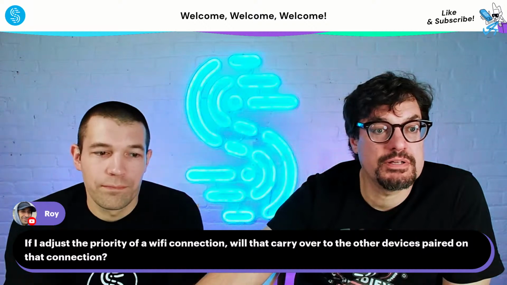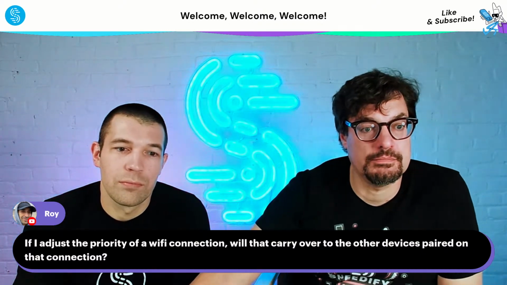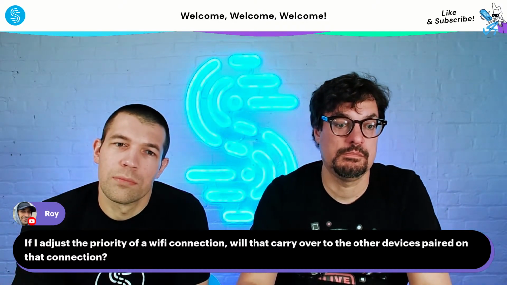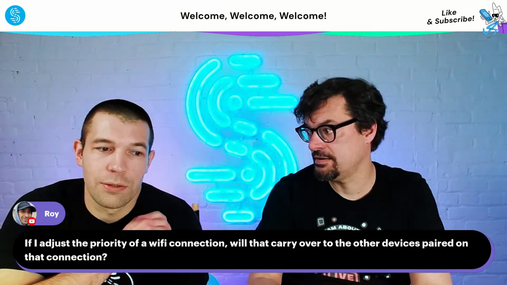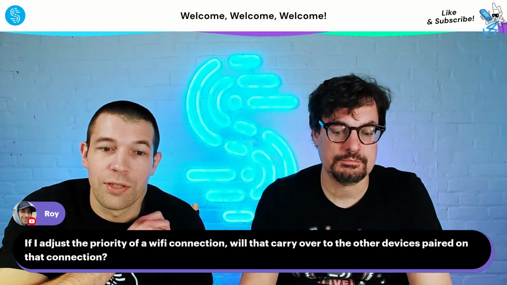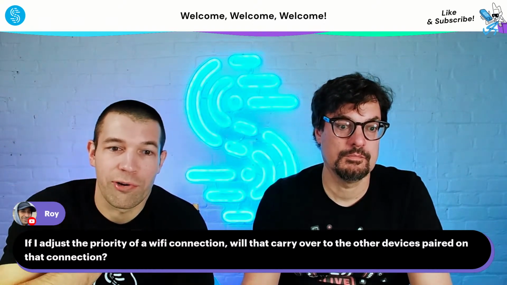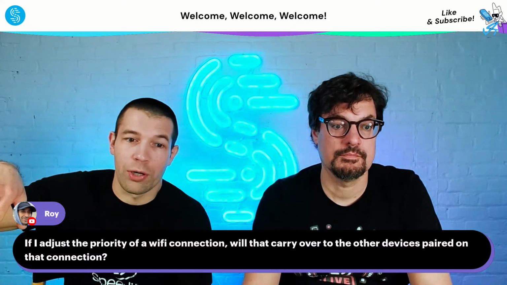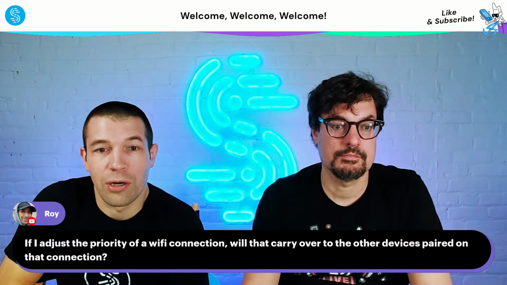If I adjust the priority of a Wi-Fi connection, will that carry over to the other devices paired on that connection? I'm not sure what you mean. So when you're adjusting the priority of the Wi-Fi connection, you're saying use that internet connection as backup. But if you're still sharing over the local network, that's going to depend on whatever the priority of your parent share connections are.